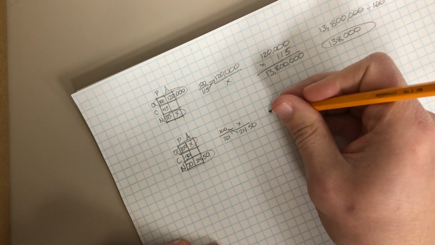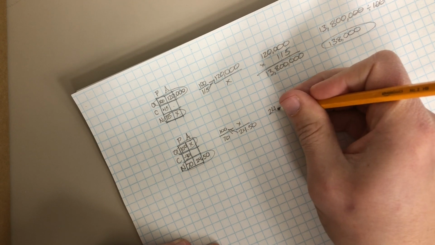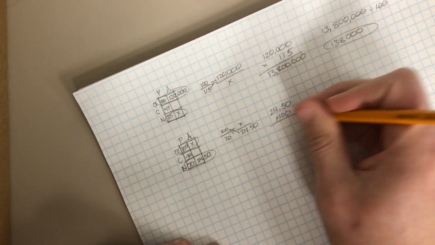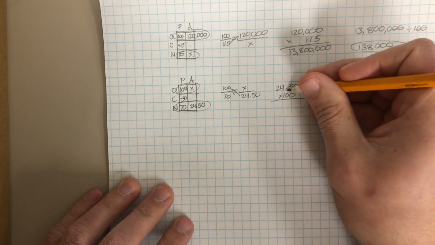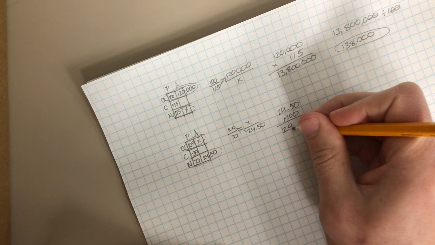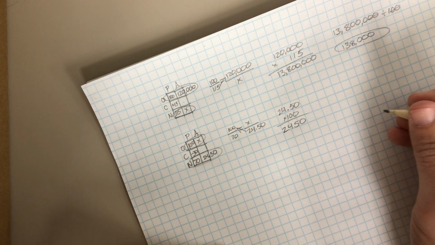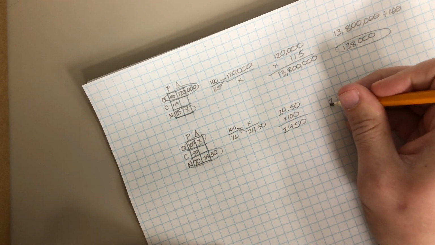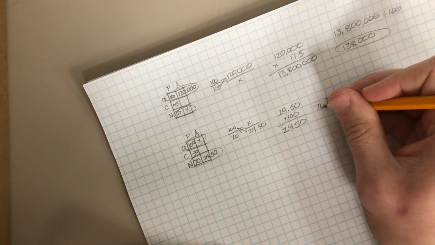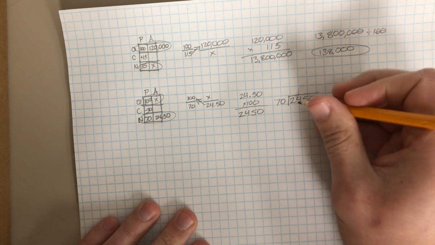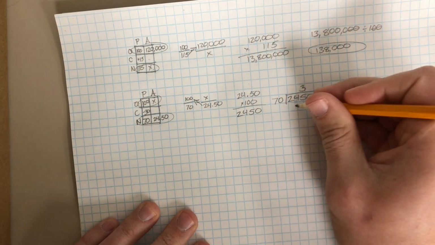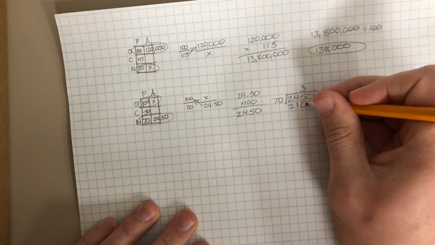So 2450 times 100. Again, it's nice when we're multiplying by 100 or dividing by 100 because here, multiplying by 100, we're just moving the decimal 2 places to get 245,000. And then we have 245,000 divided by 70. 70 goes into 245. Looks to be 3 times. 3 times 70 is 210.